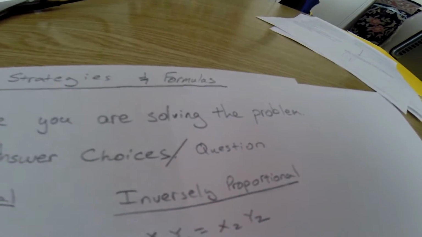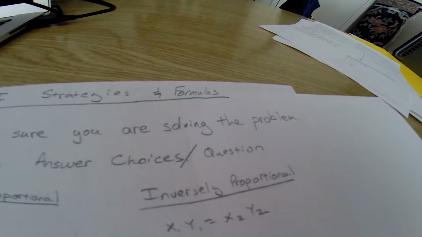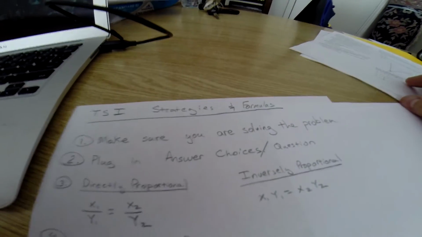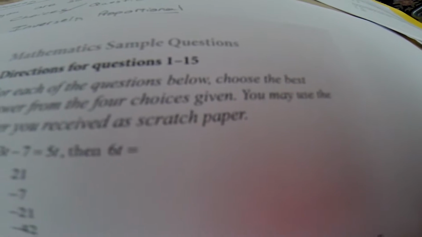And then from the last video, the last time I went over this, I included question. Okay, so what am I talking about? Well, a couple of questions. The first place that these two strategies emerged was in question 1. I said make sure you answer the question because it asks for 6t. A lot of times when people solve this, they solve for t. They look for t in the answer choices, but it's asking you to solve for 6t. So be careful with that.